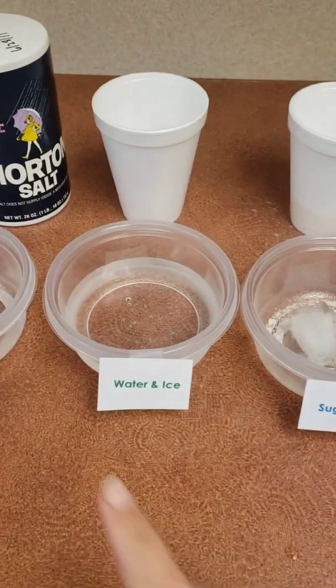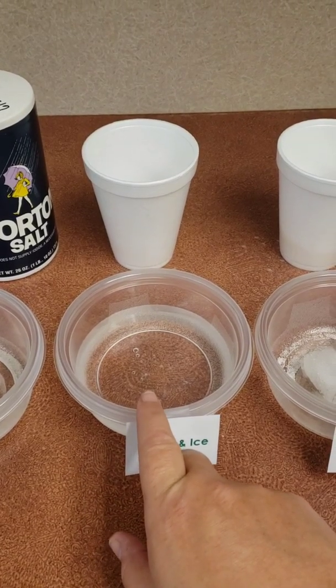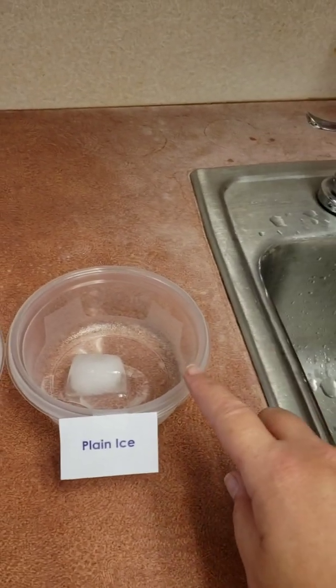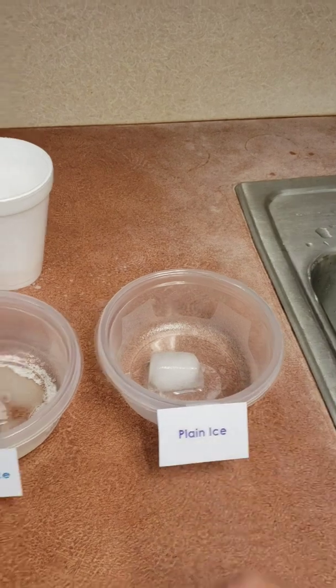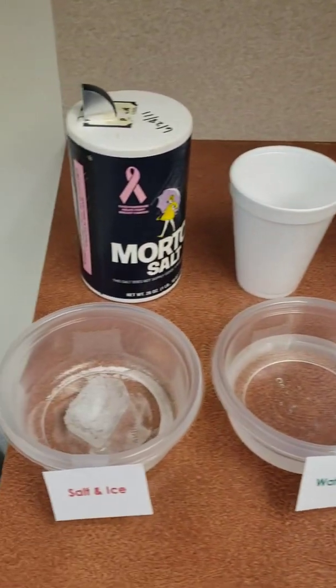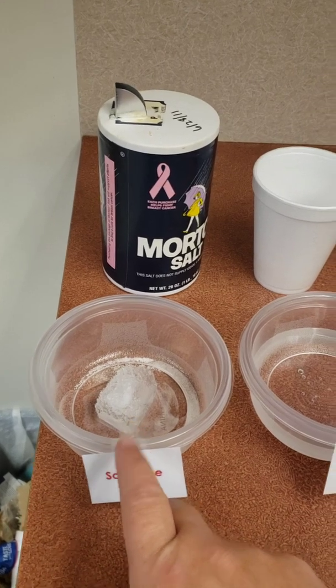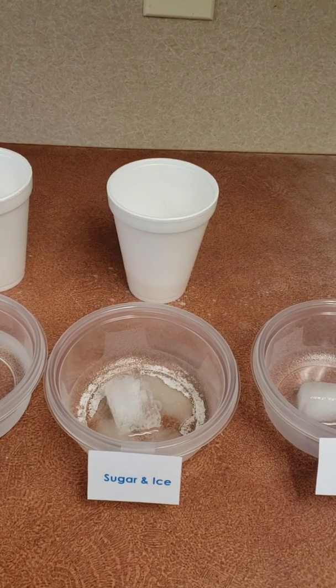So our water and ice melted the fastest, and then our plain ice just with the air would be the next fastest, and then our salt and ice would be next, and our sugar and ice would be the slowest.